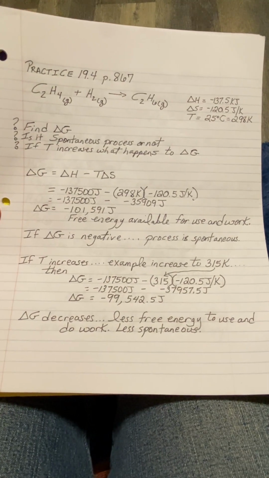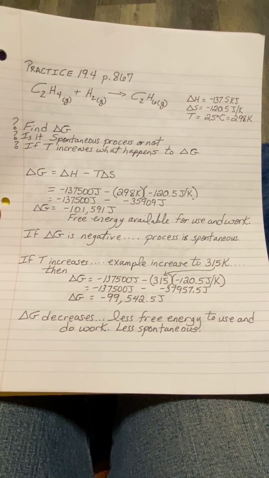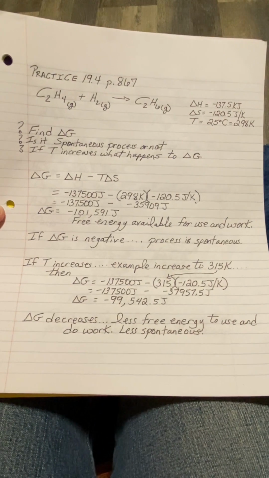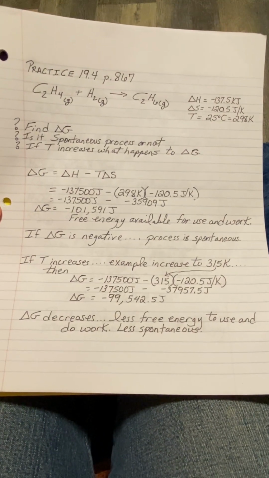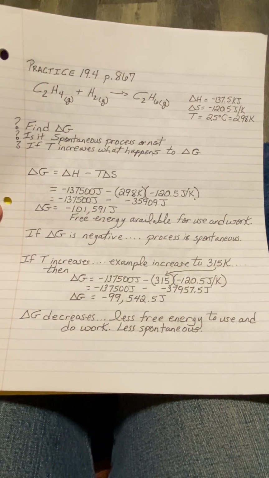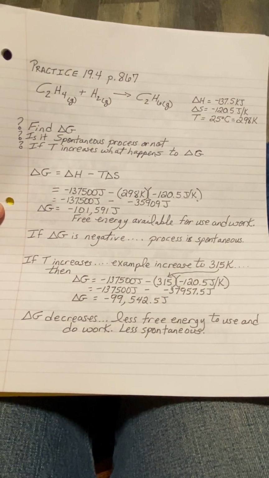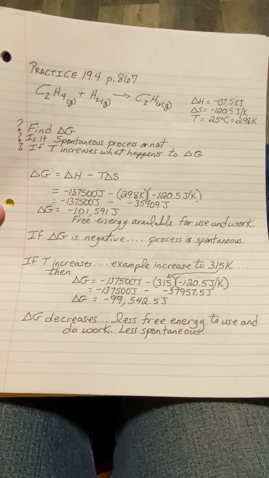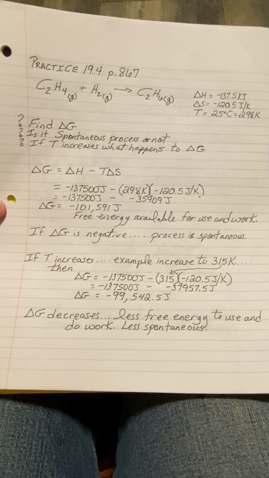If delta G is negative, that means the reaction process is spontaneous, that it's a spontaneous process. If it's positive, then it's not spontaneous.